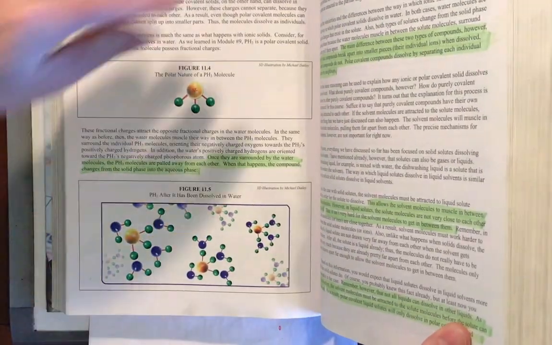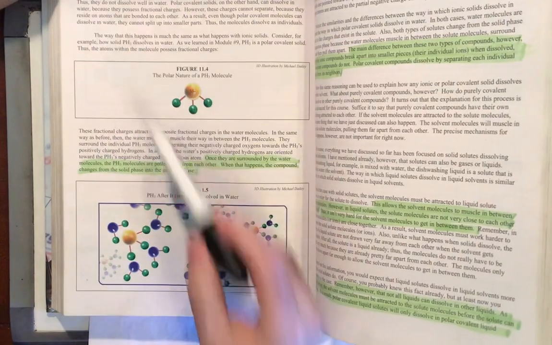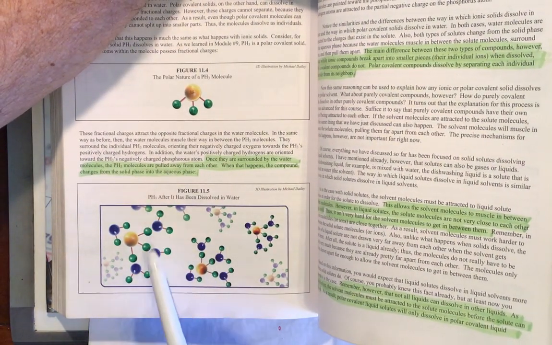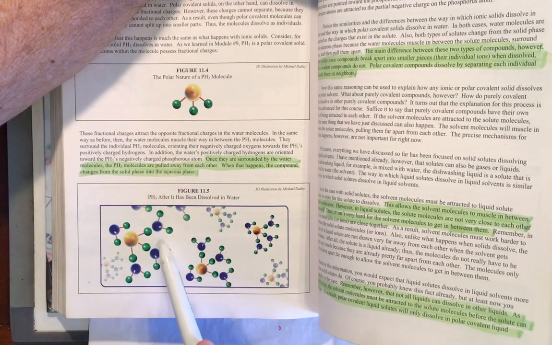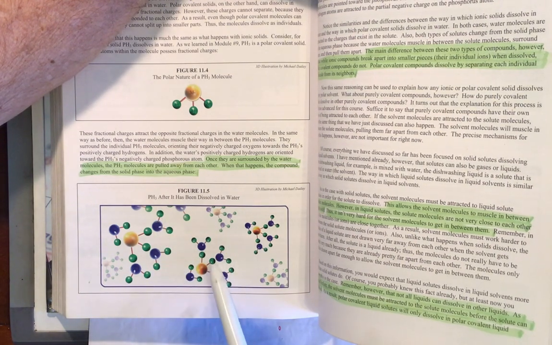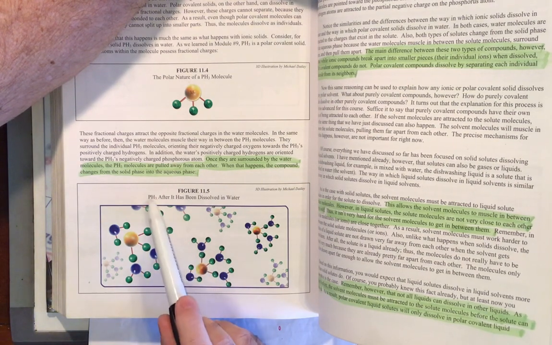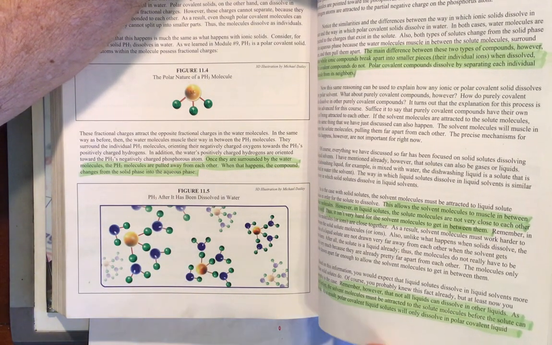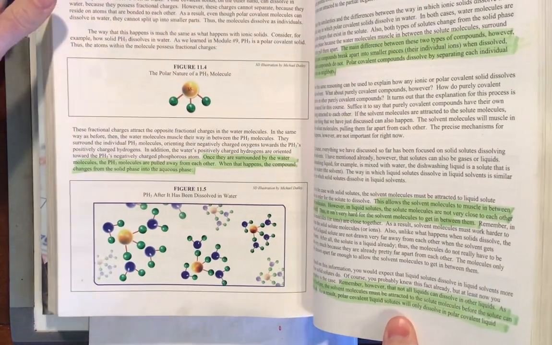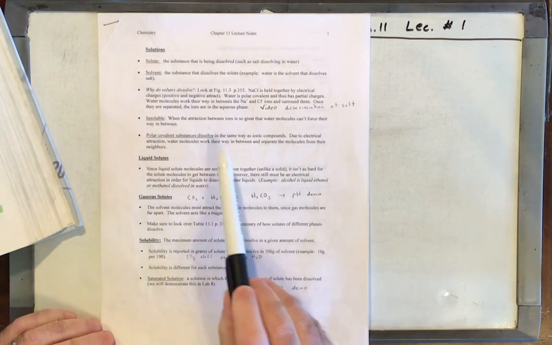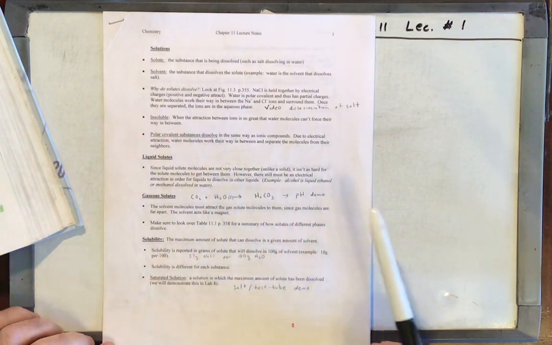If you'll turn the page in your book to page 356, all right, you can see PH3, which is a polar covalent compound being dissolved in water. Instead of breaking up into its constituent ions, however, each PH3 molecule breaks up, but it still goes into solution. It's just not positive and negative ions. It's the entire molecule that goes into solution, but a very similar process.